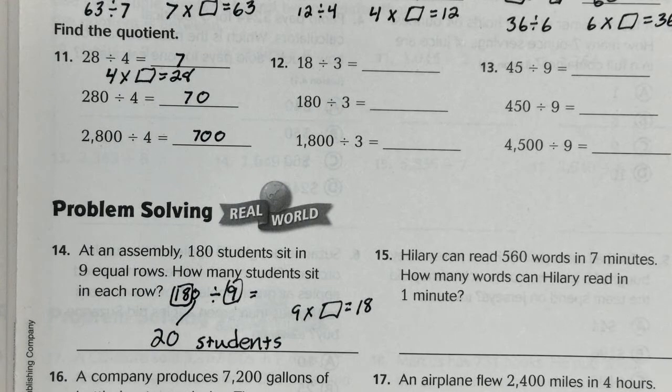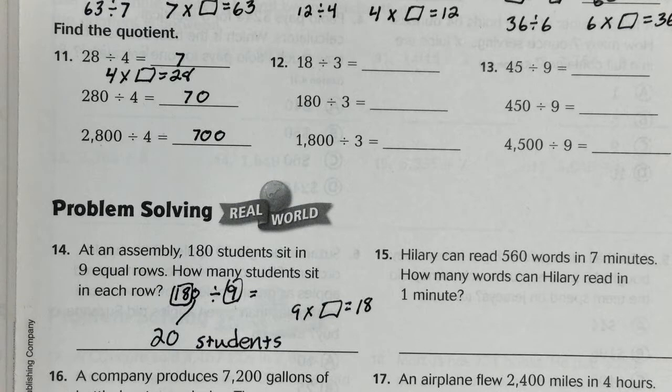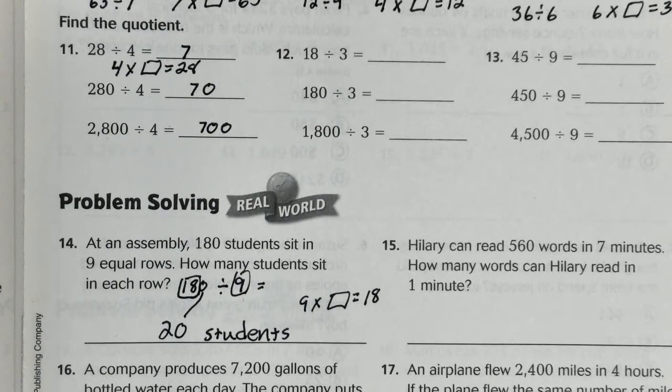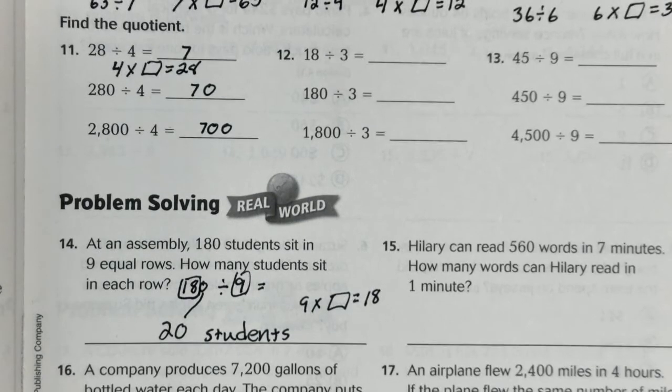I'm going to hand out a study guide. The first thing we're going to do is some of these problems we are going to mark out. So as soon as I hand it to you, I want you to put your name on it. We are going to work some of these together.